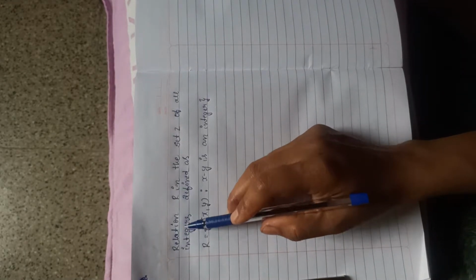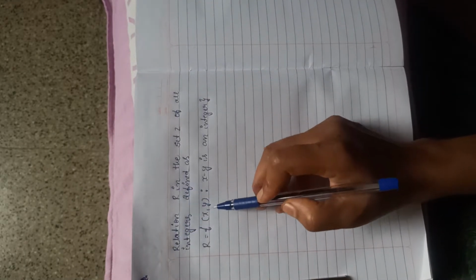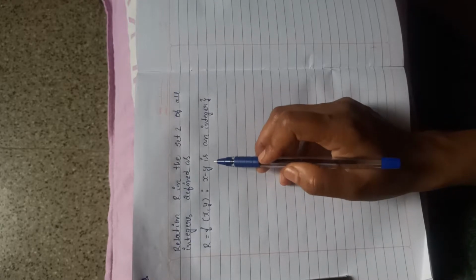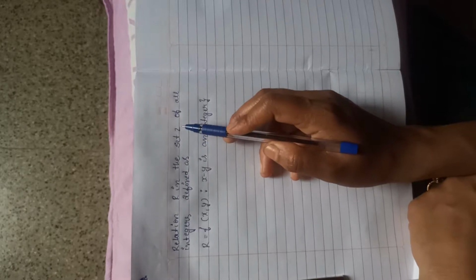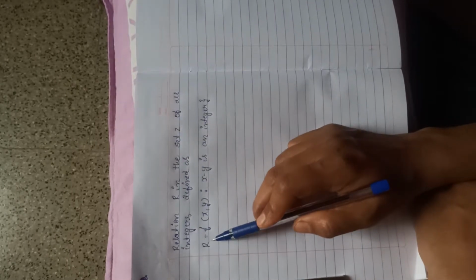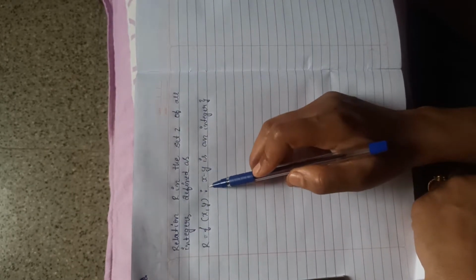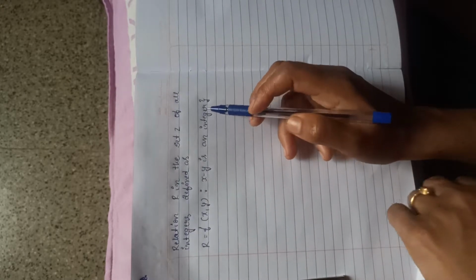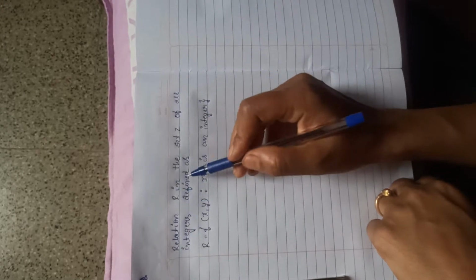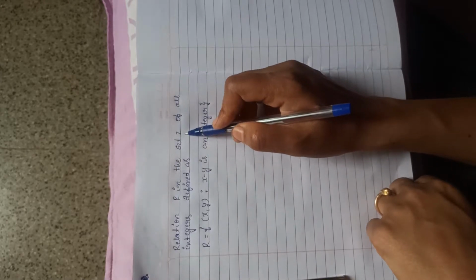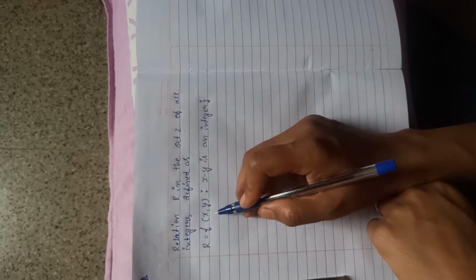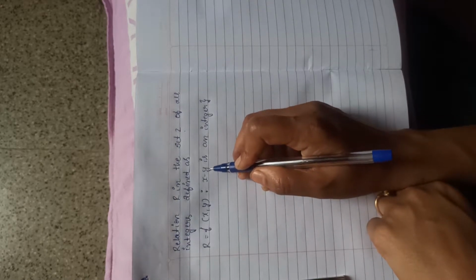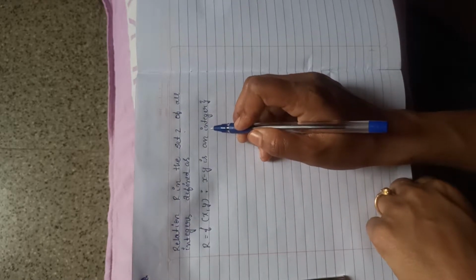In this question we have to check whether the given relation is reflexive, symmetric and transitive. The relation R in the set Z of all integers is defined as R is equal to the set of all x comma y such that x minus y is an integer. In this relation, the domain is integer and the codomain is also integer.